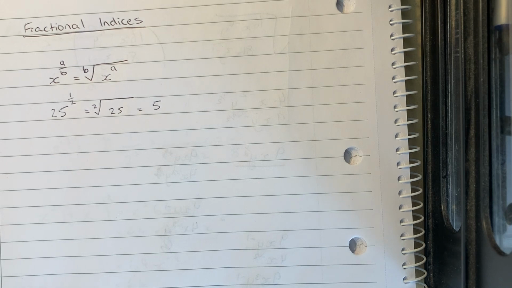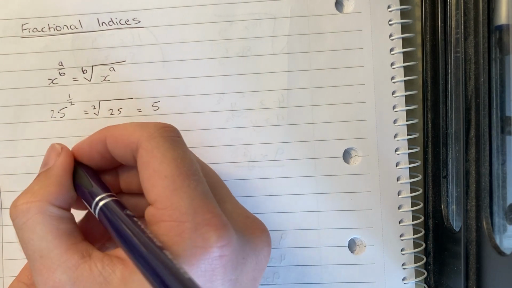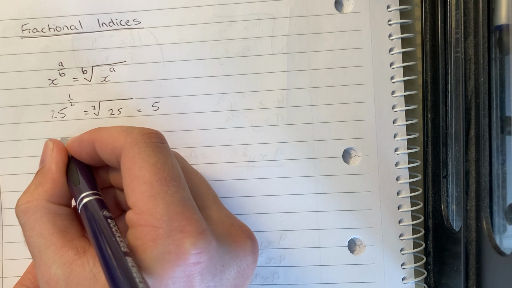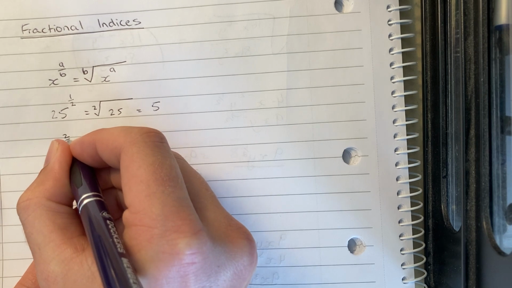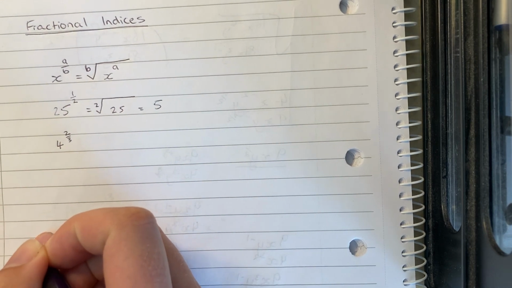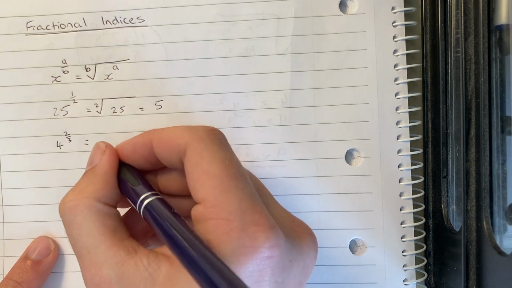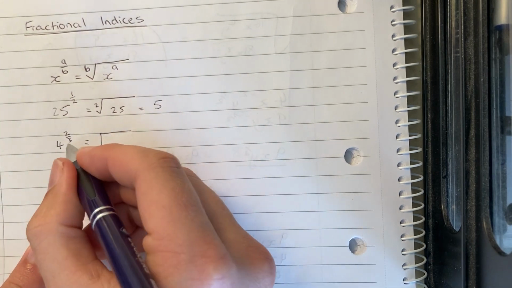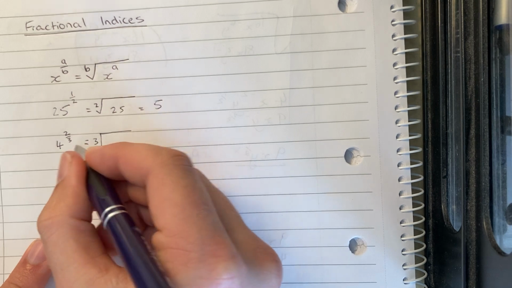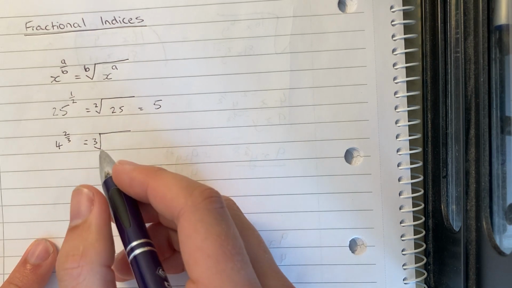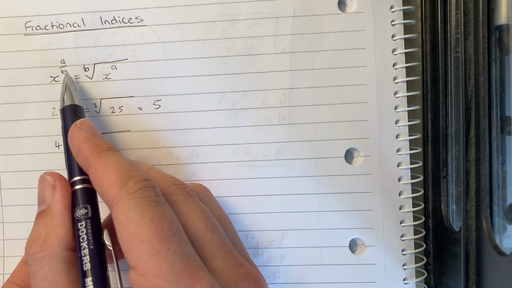Okay, so let's do another quick example. Maybe we've got 4 to the 2/3. We can write this as the cube root because that's our denominator, so that's our b.